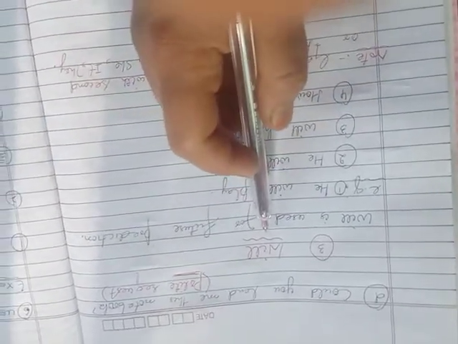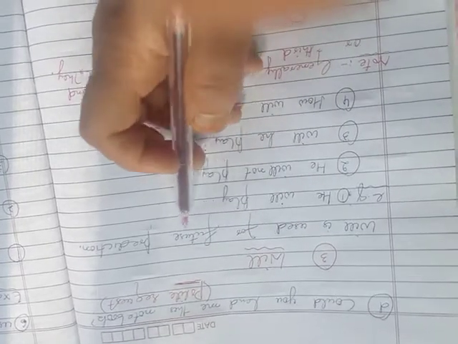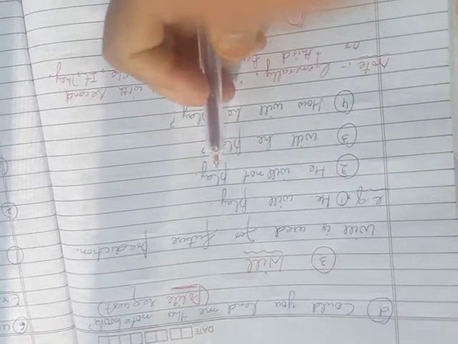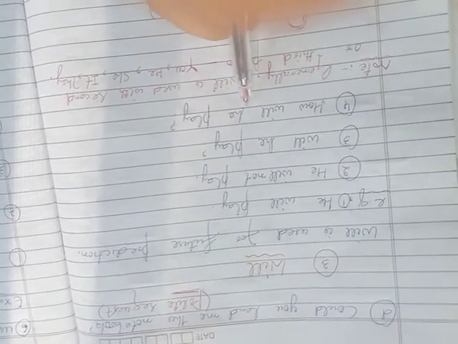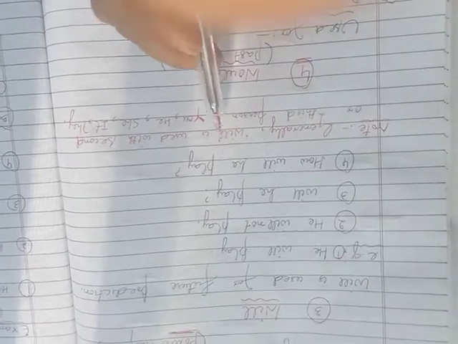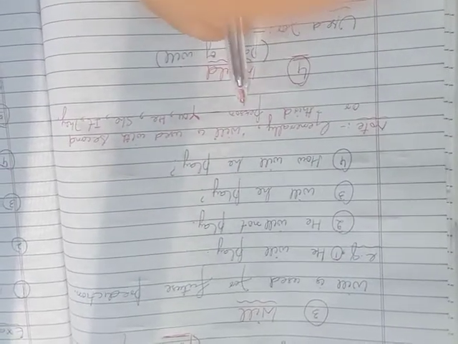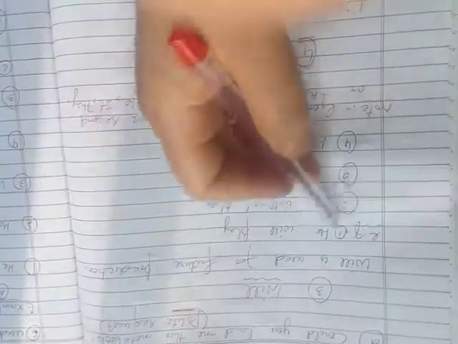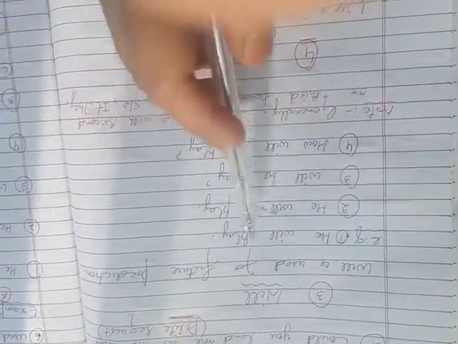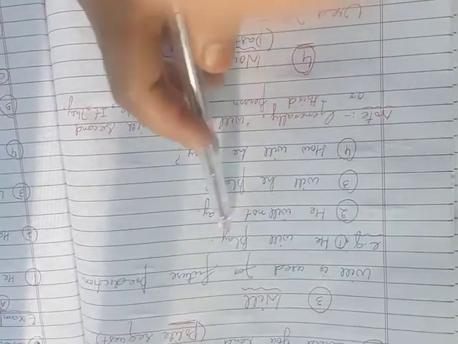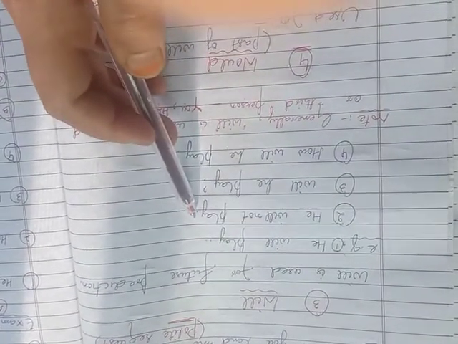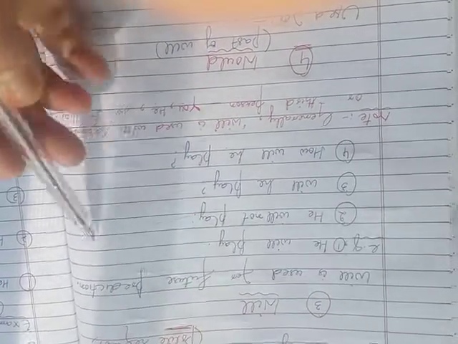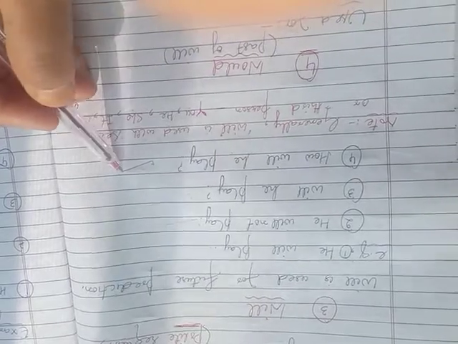Okay, now let's move towards will. Will is used for future prediction. For example, he will play, he will not play, will he play, how will he play. My dear students, generally will is used with second or third person. That's you, he, she, it and they. So will is used for future prediction. This is very easy. He will play. This is an affirmative sentence. He will not play. This is an example of negative sentence. Will he play? This is an example of interrogative sentence. How will he play? WH family.